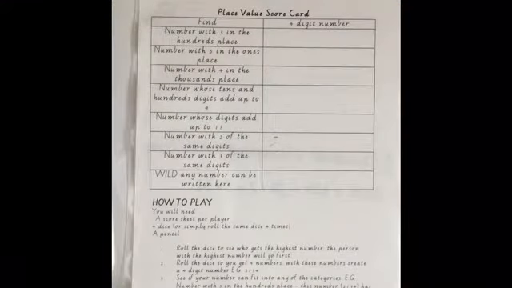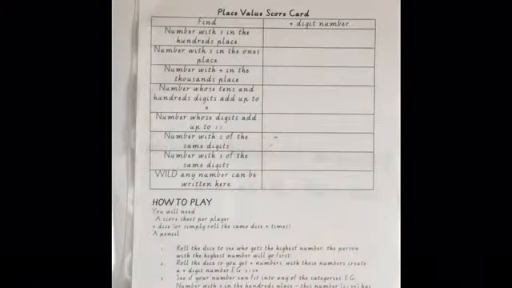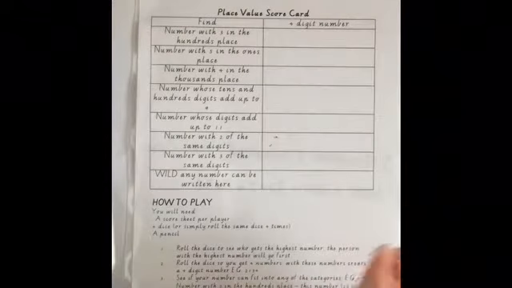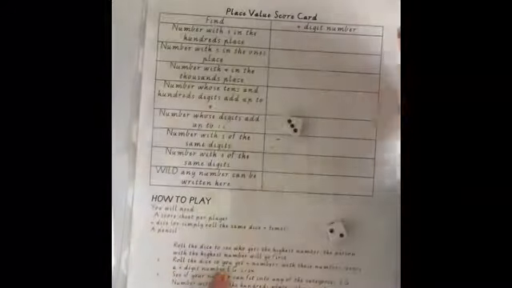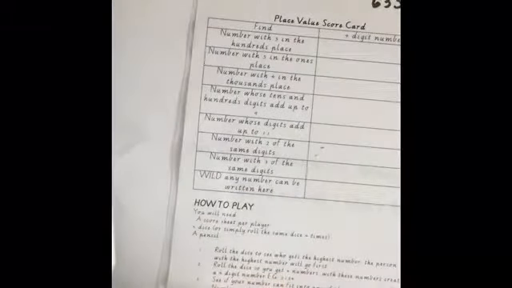Another fun way to look at place value is to play a game a little bit like Yahtzee. What you do is you get 4 dice. I've only got 2, so I'm going to roll them twice. You may have the same situation. And what you do is you roll the dice to get a 4-digit number. So I've got 6 and 3, 3 and 2. And then you go down the sheet and see where your number fits in.